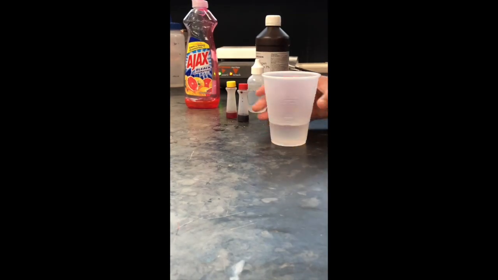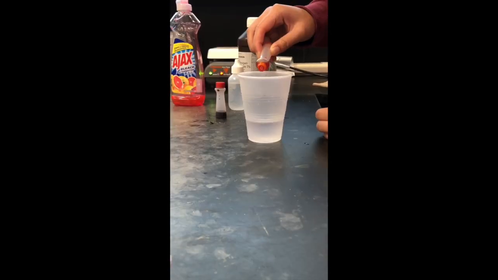Next is the hydrogen peroxide mixture. The hydrogen peroxide mixture includes, of course, the hydrogen peroxide. We are using 3% in a concentrated form, soap, and dye. There are milligrams of hydrogen peroxide and just 2 drops of soap. We can gently mix these two and then add the dye.